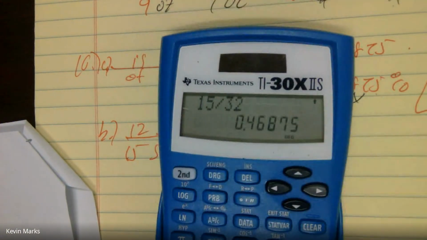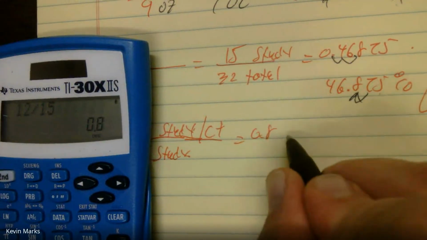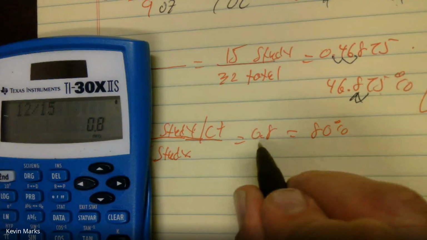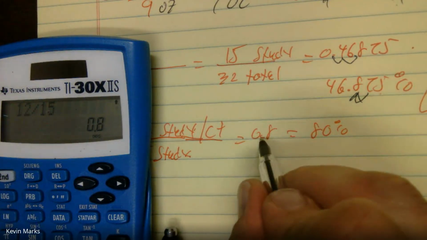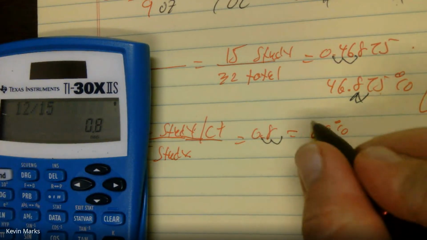All right. So we got 12 divided by 15. There's your 0.8, or 80%, when you move it over 2 slots. You can move it over 1, 2. So you got to tack on that 0. So it's really 80%.